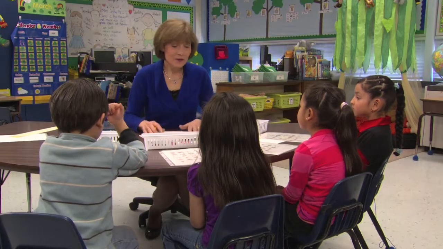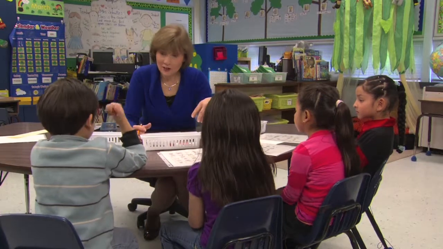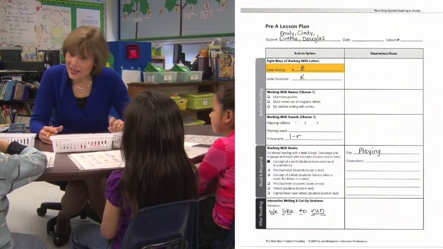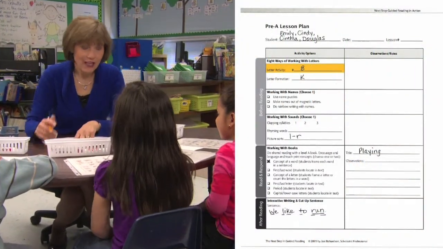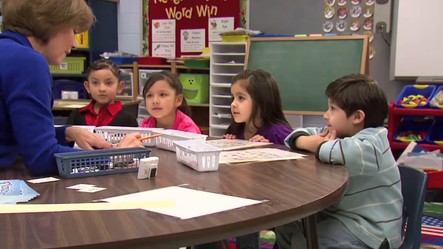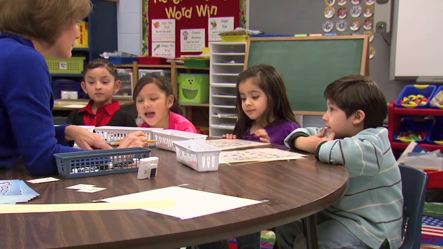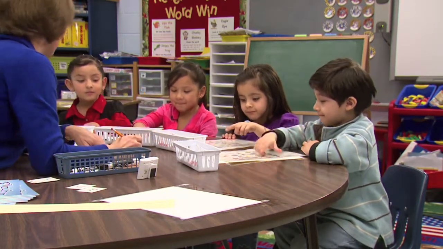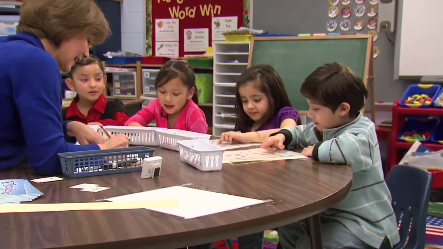Okay, boys and girls, you've done a wonderful job on learning your letters and some sounds. We're going to play a game. I'm going to give you a sound, and I want you to point to the picture and tell me the letter that makes that sound. Find the letter that says... Point to it. Say it. What is it?